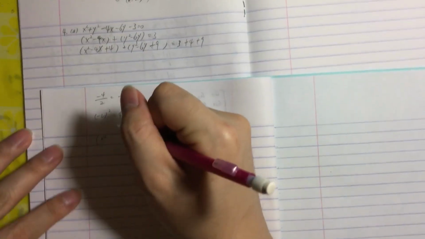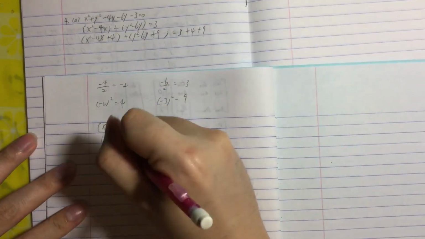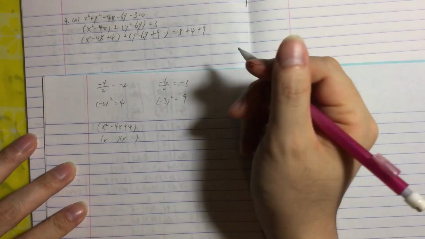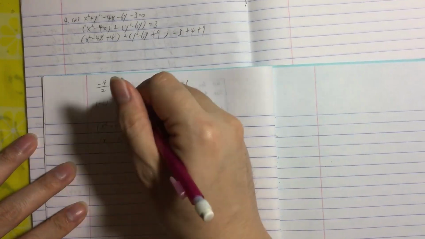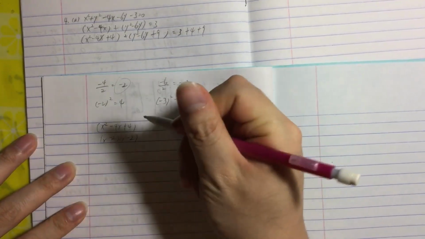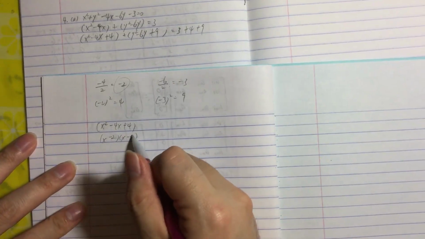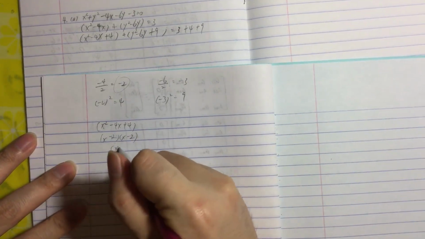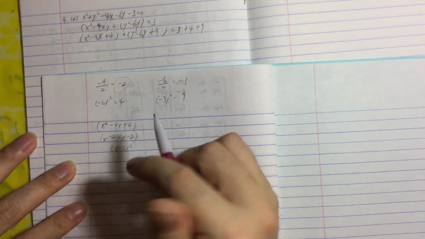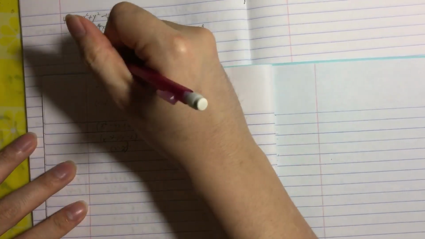x squared minus 4x plus 4. To factor, we try to find two numbers that multiply to be 4 and add to be -4. We can use -2 and -2. -2 times -2 is +4. -2 plus -2 is -4. And (x minus 2) times (x minus 2) together is (x minus 2) squared. If they look exactly the same, we write (x minus 2) squared. That's how we complete the square here.